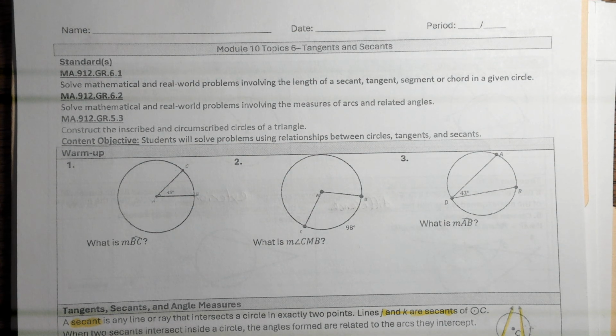In this video, we're going to cover Module 10, Topic 6. I'm reading it backwards. Tangents and secants.